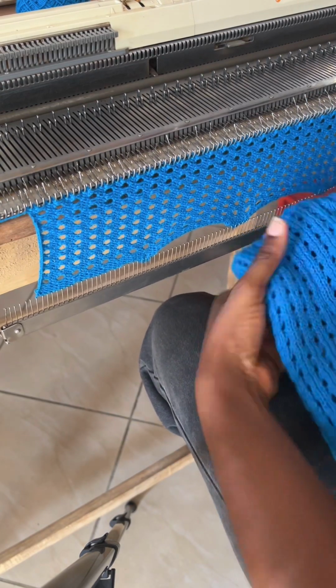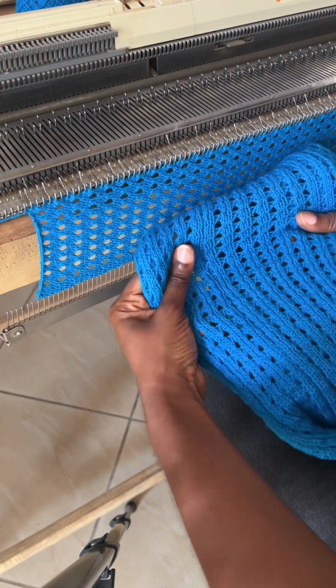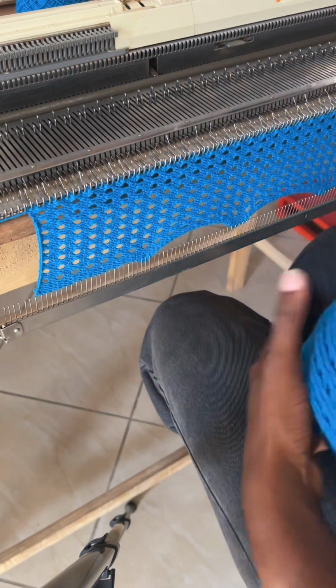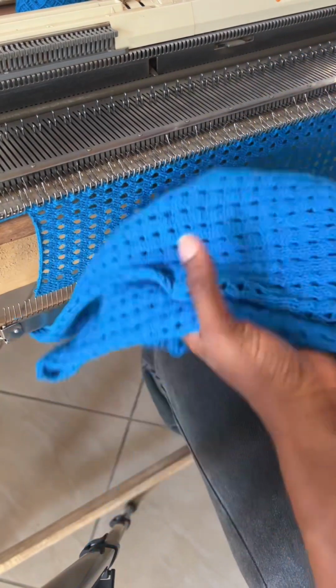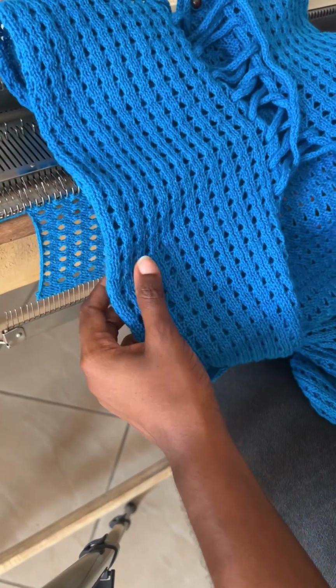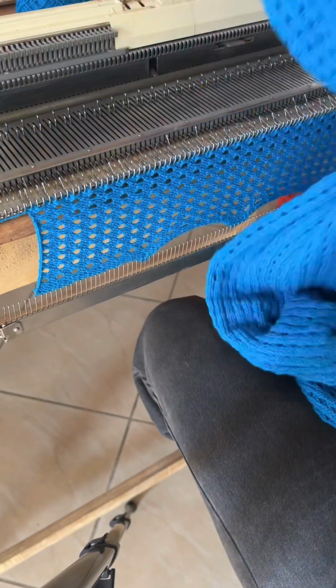So this is the outfit that I made. Can you see how beautiful and gorgeous it looks? This is a very, very beautiful design. Trust me, you can make 1,000,001 things with it. Now this is a dress that I made, a sleeveless dress for myself.